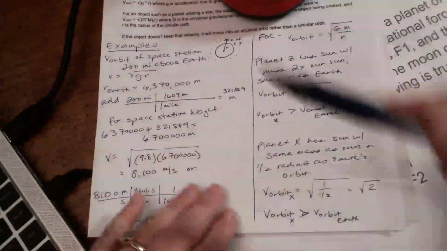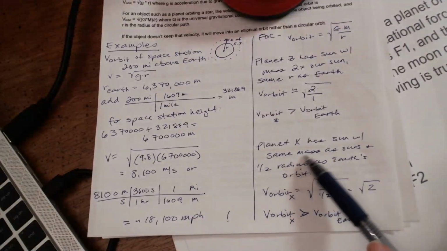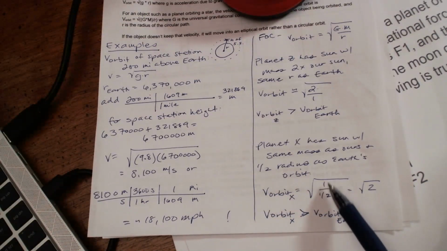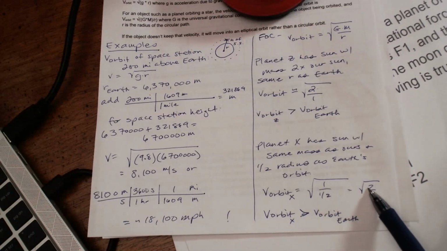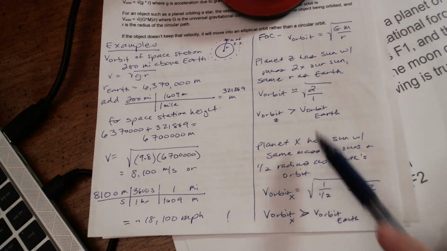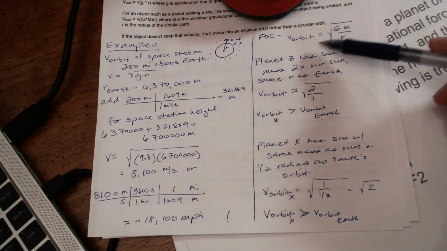Another example I did, so then we have planet X. It has a sun with the same mass as ours, but it has half the radius as Earth's orbit. So again, I put that into the same equation using 1 for mass and 1/2 for radius, and that also gives me square root of 2. So if I have a smaller radius, my orbital velocity is going to be greater. And these are just examples of the relationships here.